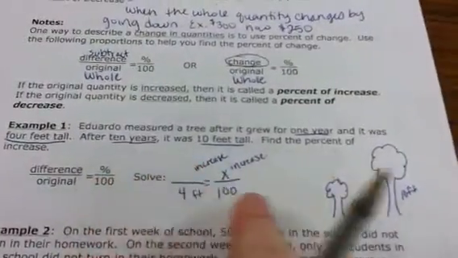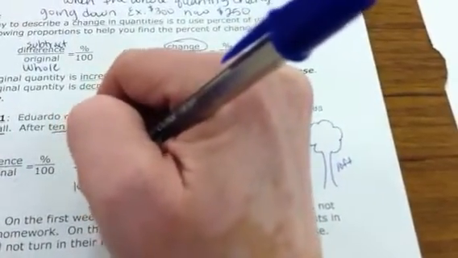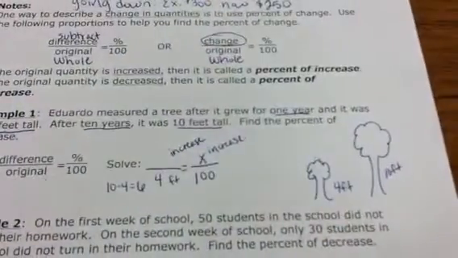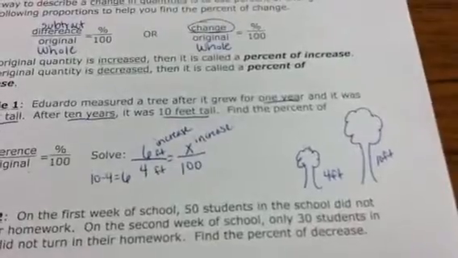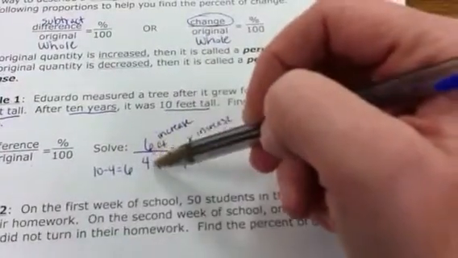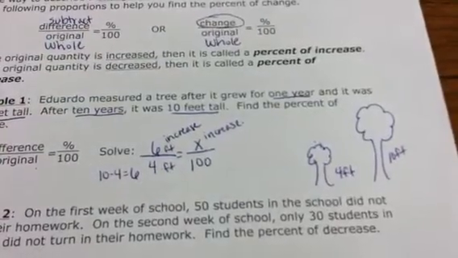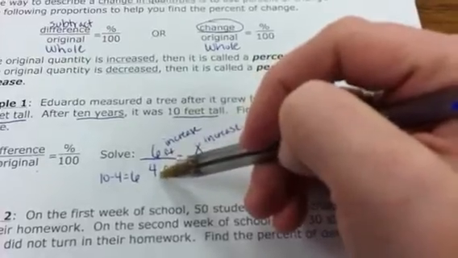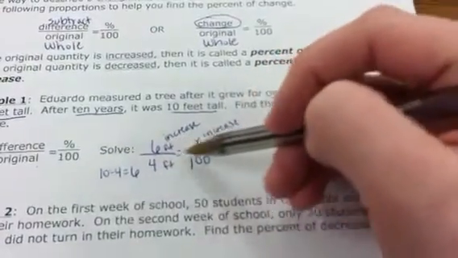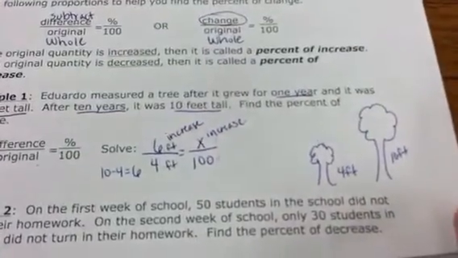So how much did it grow? Well, I take my 10 feet and my 4 feet and I subtract them. 10 minus 4 makes 6. So it increased by 6 feet. If you notice, what type of fraction is this? It's improper. 6 is greater than the 4. So since we're making equivalent fractions, this number is obviously going to be greater than 100%.